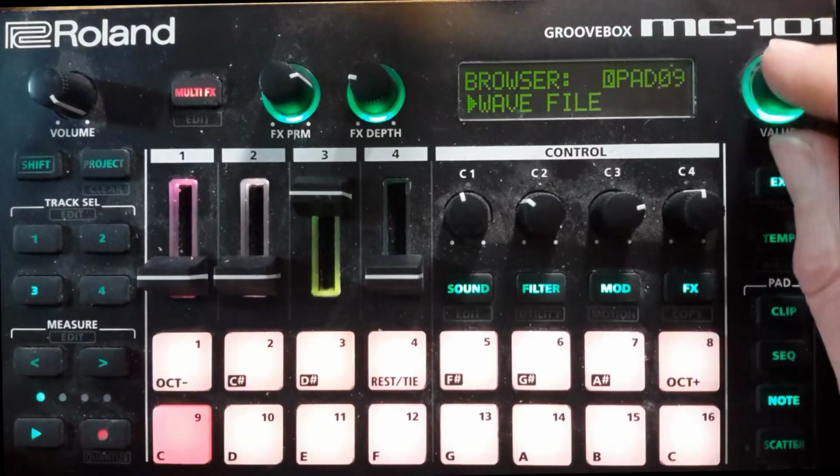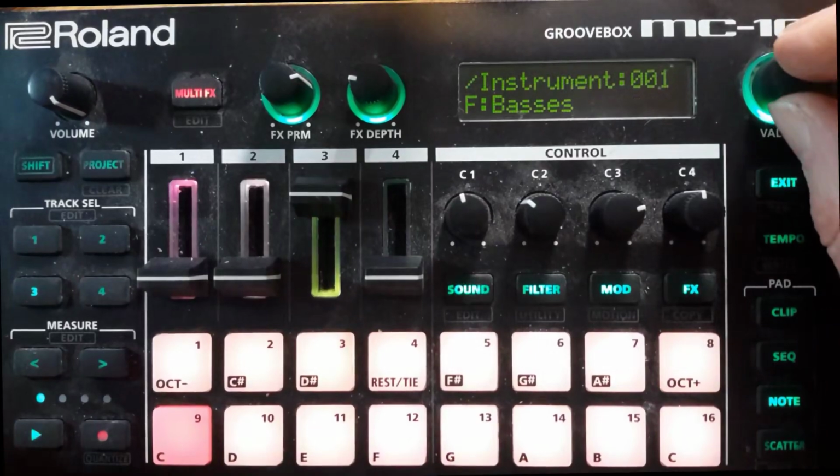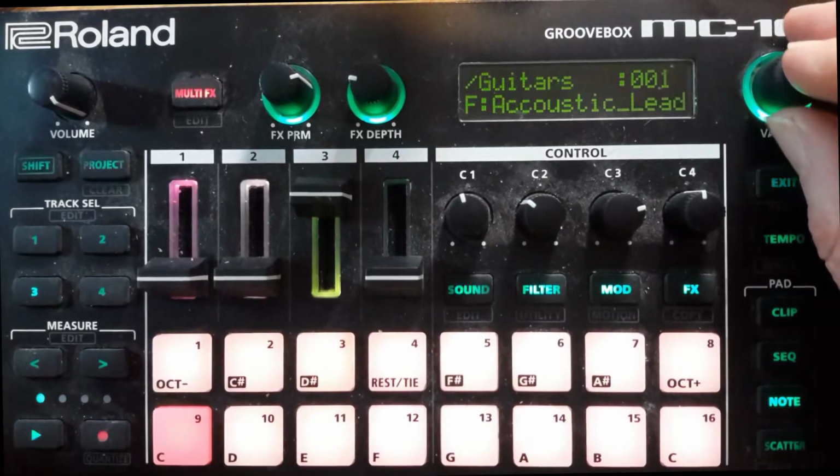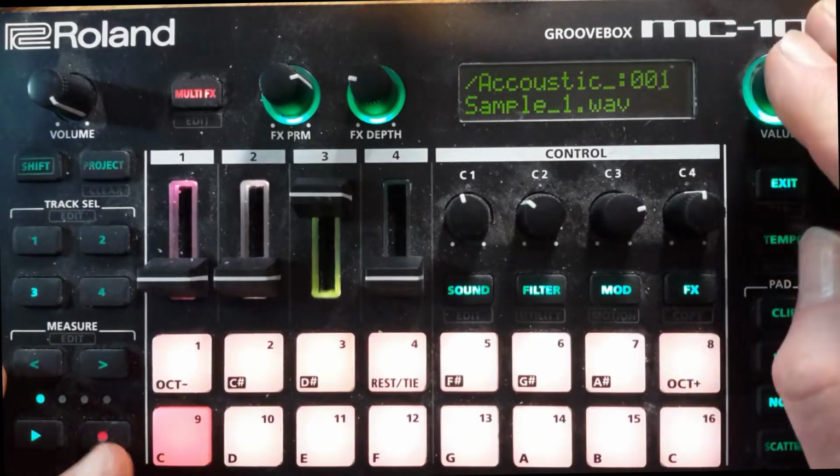Scroll to the WAV file and click on the value dial in order to select that. Then navigate through the folders to the directory where you saved your 8 samples and select the first sample. Click and that will lay it onto the pad.